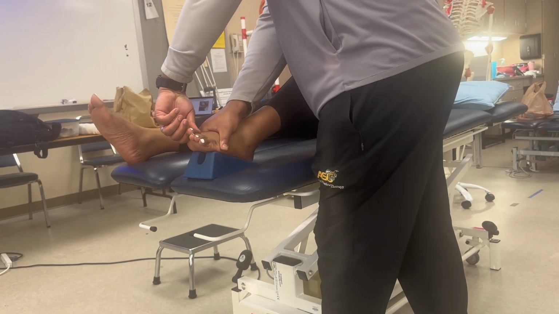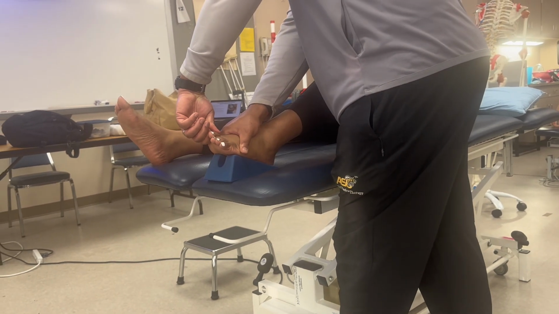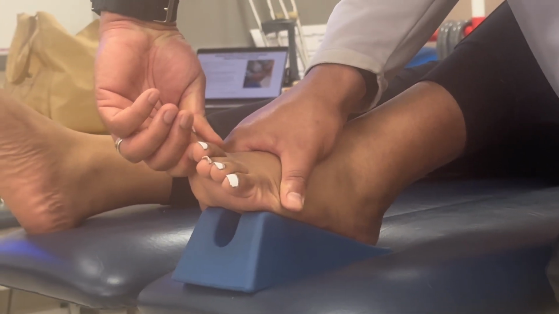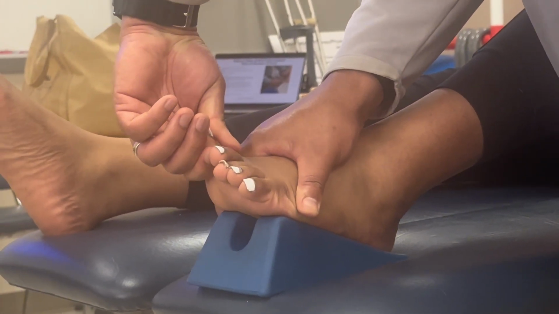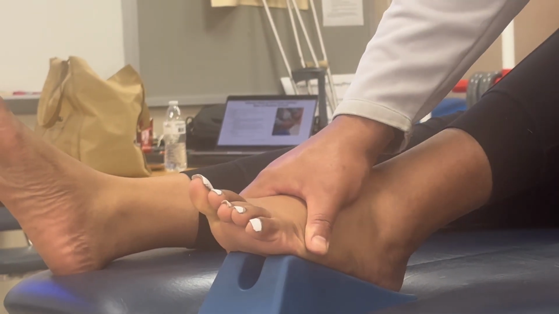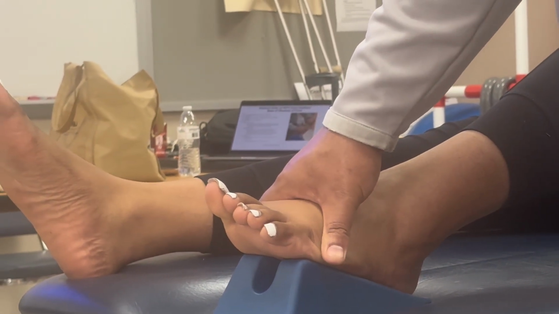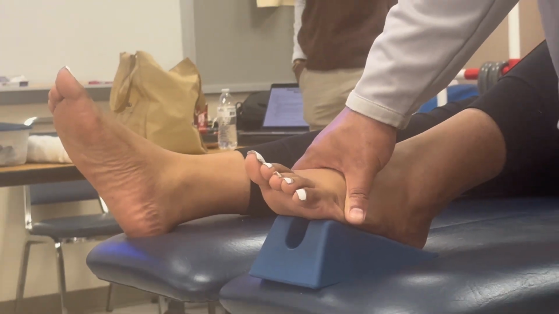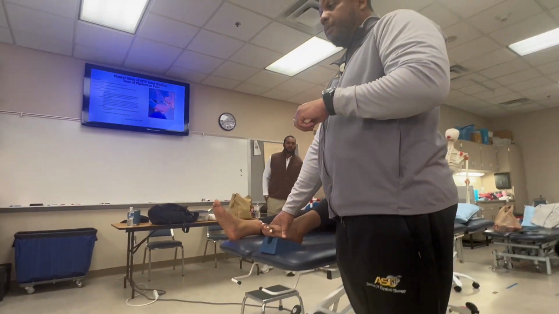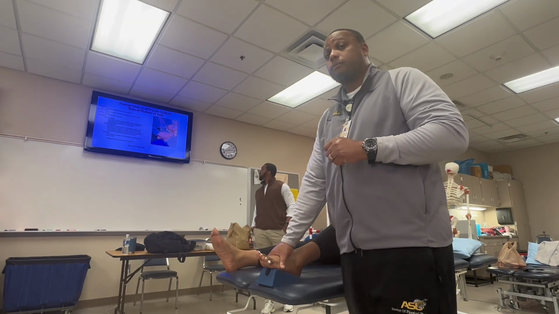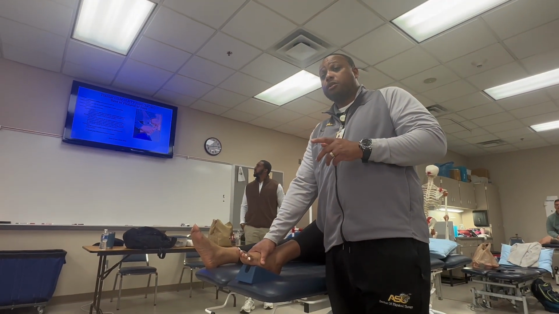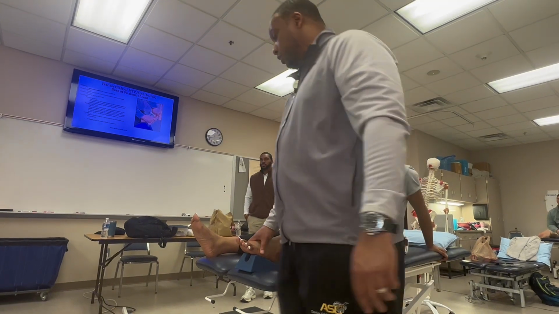I'm going to make this in line with my forearm, and I distract some, and then glide towards me. That would be the dorsal glide. The dorsal glide is a component motion that's necessary for first MTP extension. Everybody got that? Component motion necessary for first MTP extension with the dorsal glide.